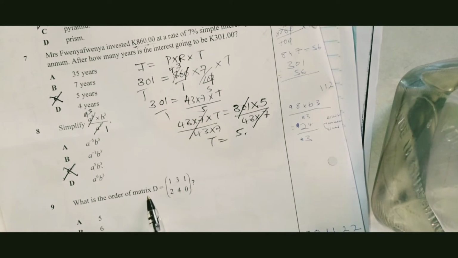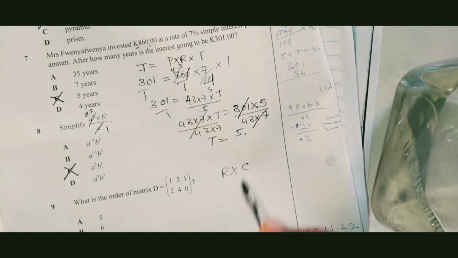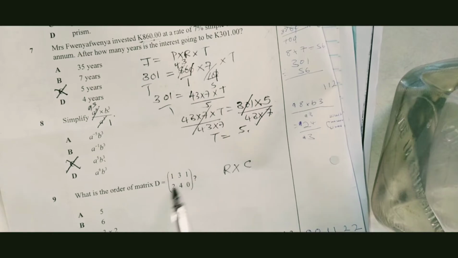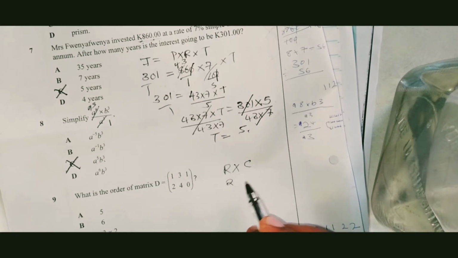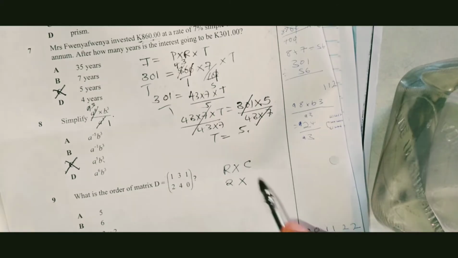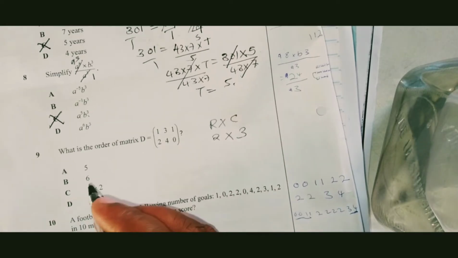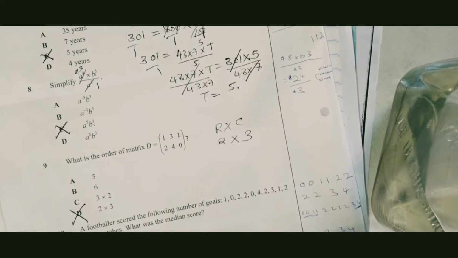What is the order of matrix D? Order is given by row by column. How many rows do we have? 1, 2, 2. By how many columns do we have? 1, 2, 3, 3. So 2 by 3 is our order, which is D.